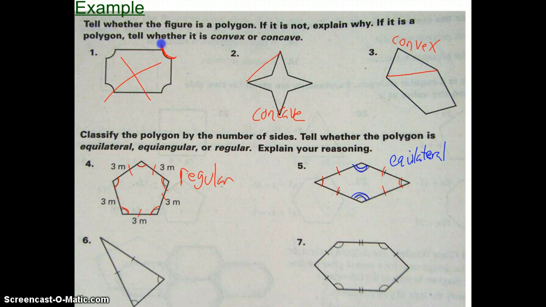All right, number 6, triangle. It's not equilateral, it's not equal angular. That one's actually called an isosceles triangle. We'll talk about that later again.